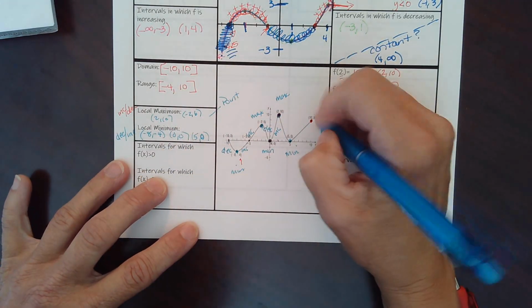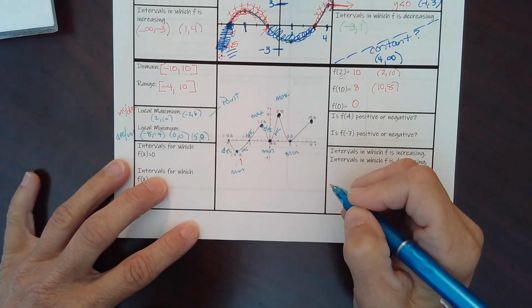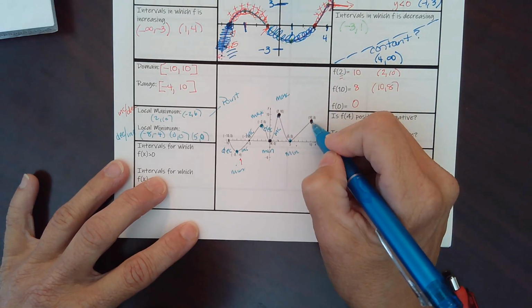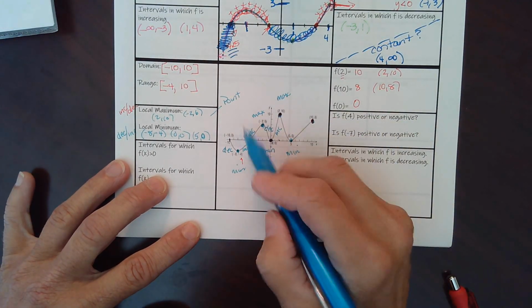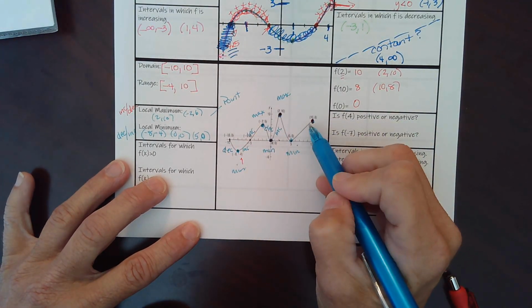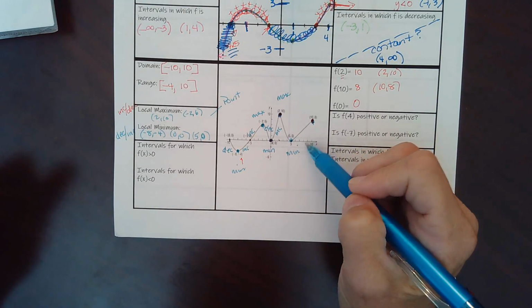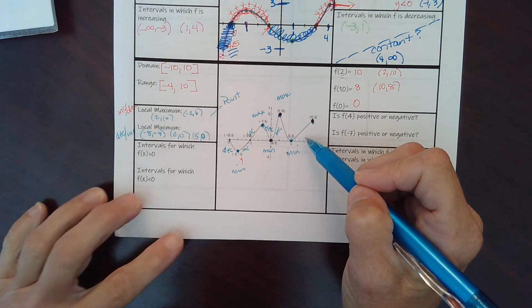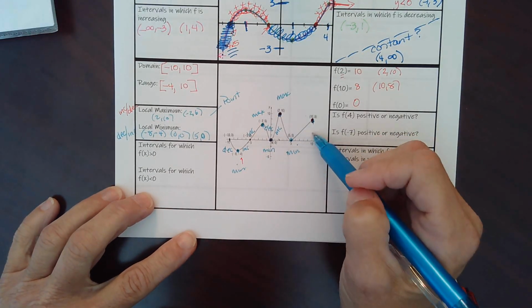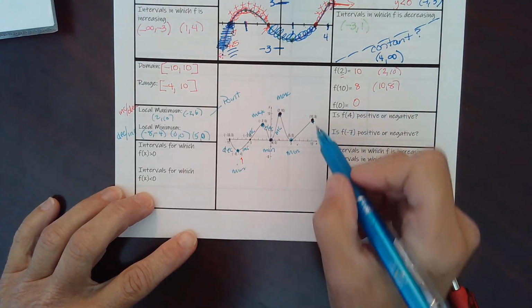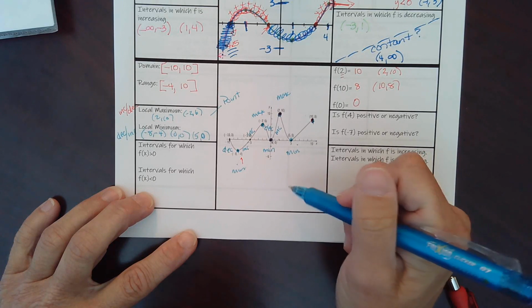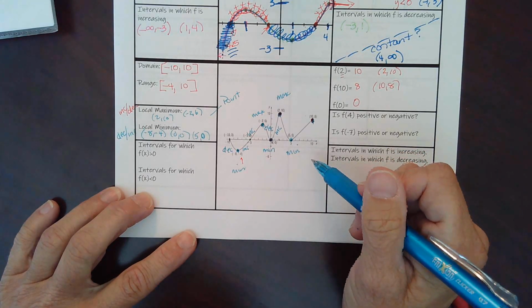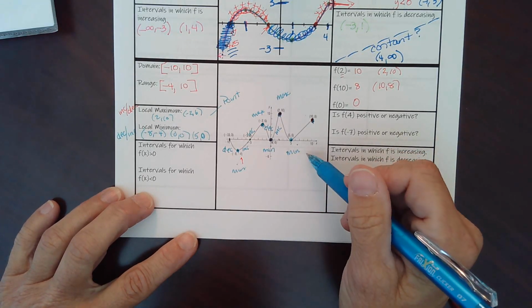Now let's talk about this point right here. This point, and also this point, these two endpoints are neither a local maximum nor a local minimum. The reason why is because the graph does not change from increasing to decreasing or decreasing to increasing at those endpoints.